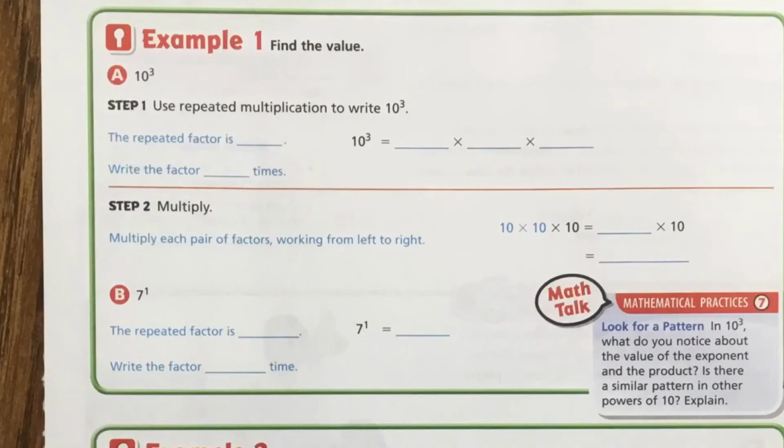Okay, now this is taking the exponent and it wants you to break the exponent apart. So what is my base? 10. And how many 10s do I have? 3. Okay, so I'm saying 10 times 10 times 10. So the repeated factor is 10, and I'm going to write it 3 times.